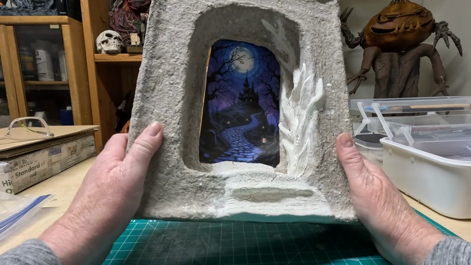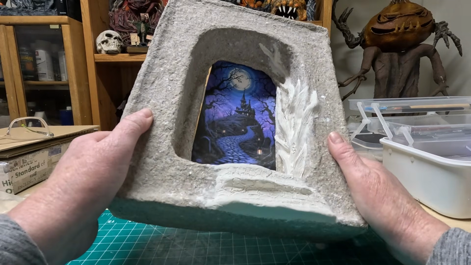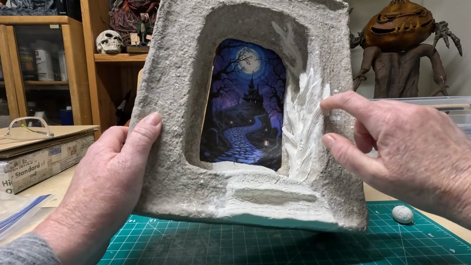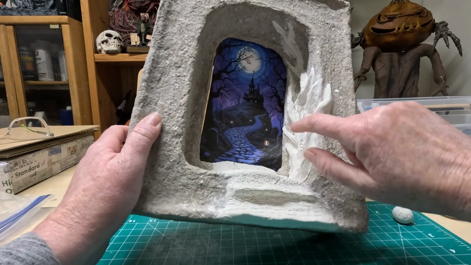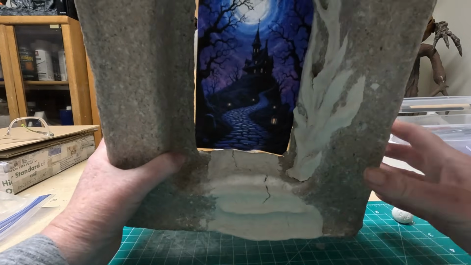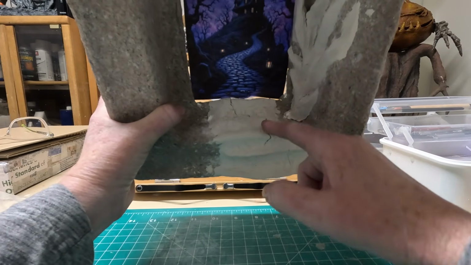All right, so I had to stop this project, and what I have on here has dried about 24 hours or so. This paper mache clay on here is completely dry, but I just wanted to give you a look at something. In the drying process, I developed some cracks here.